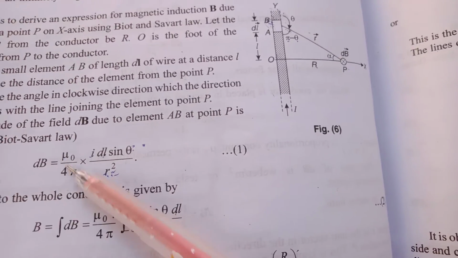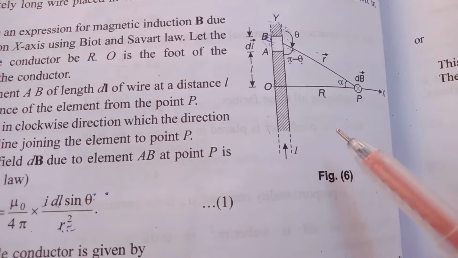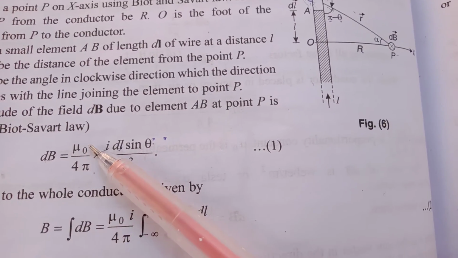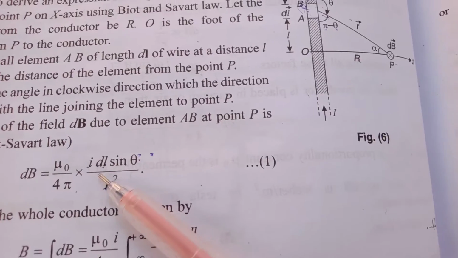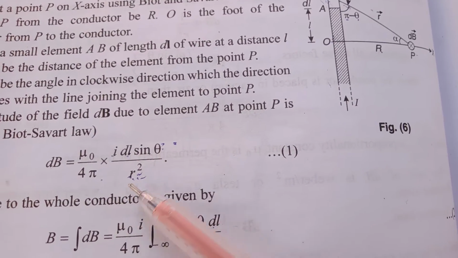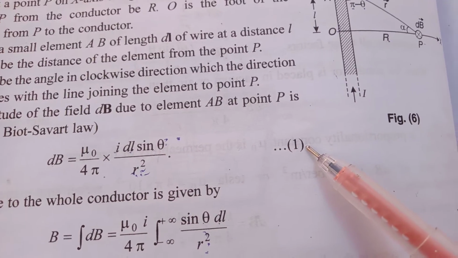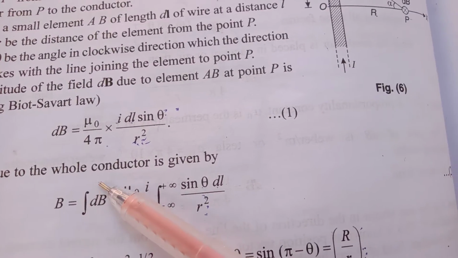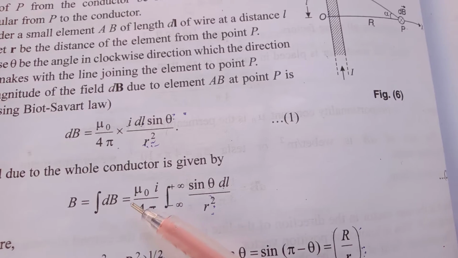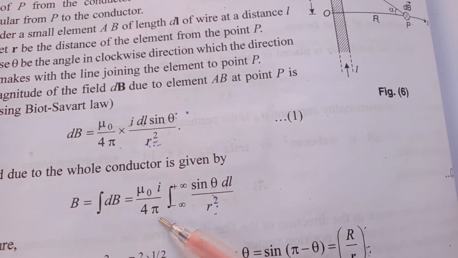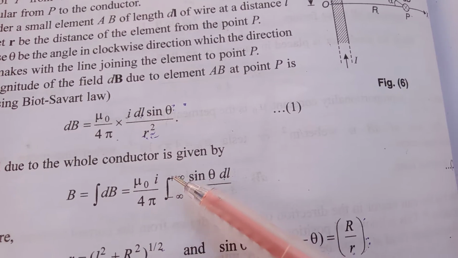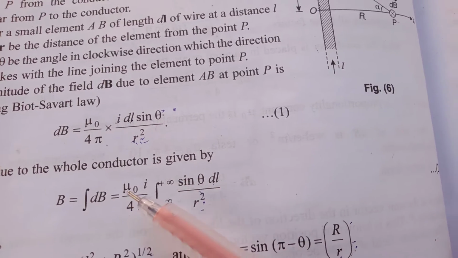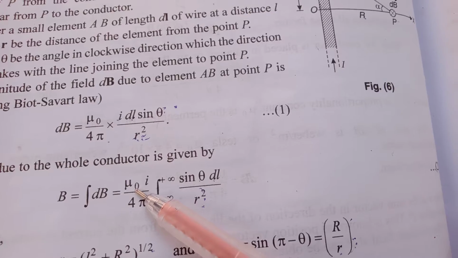So the first point is, in the derivation, applying Biot-Savart law at this point, we will get dB equal to mu 0 by 4 pi I dl sin theta by r square. Call that equation 1. Now how do we get B? Integration of dB is equal to mu 0 I by 4 pi integral minus infinity to plus infinity sin theta dl by r square. I is a constant, so it has come out.